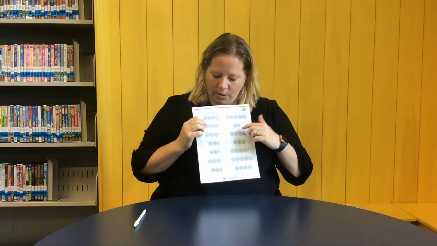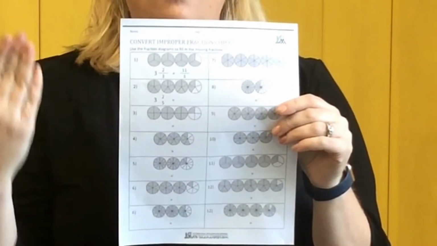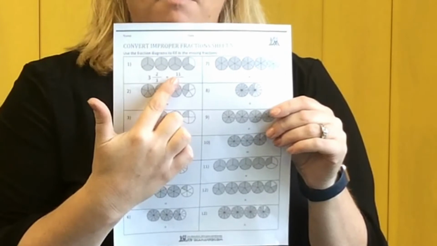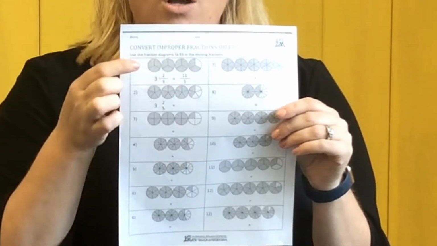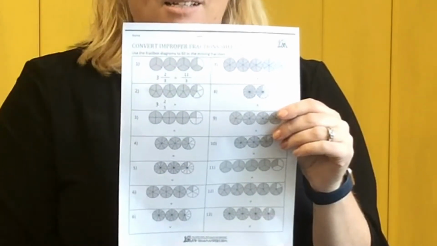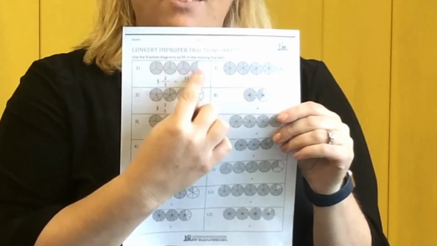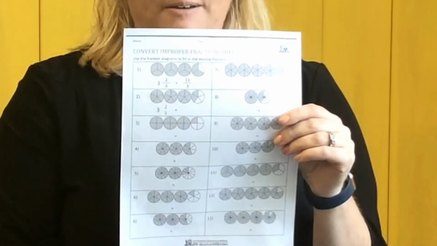Improper fractions means that the top number is larger than the bottom number. You can see in this first example, 11 thirds. You can't have 11 pieces of something when there are only 3 pieces. This bottom number tells you how many pieces there are. So it's talking about how in each circle there are 3 pieces. They got the 11 by adding up the pieces in all these different circles that were shaded.